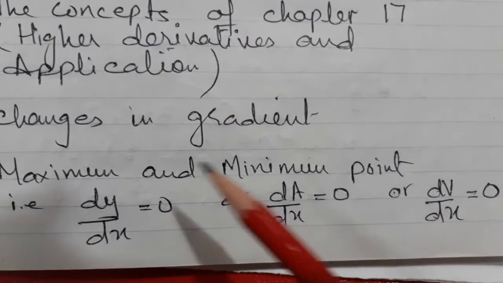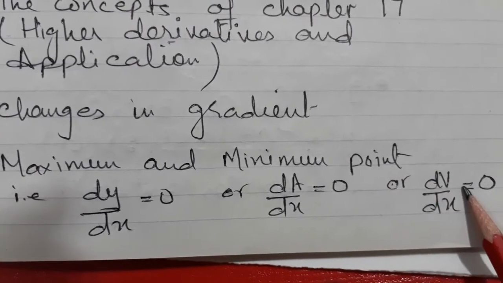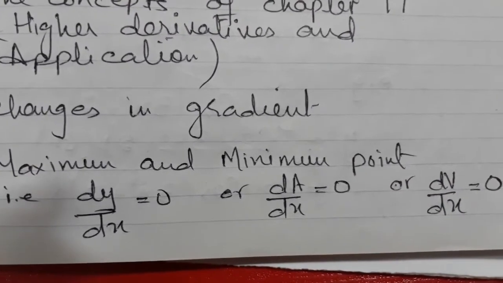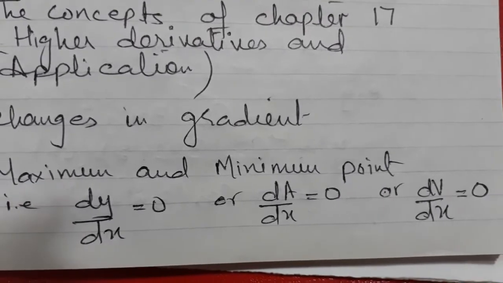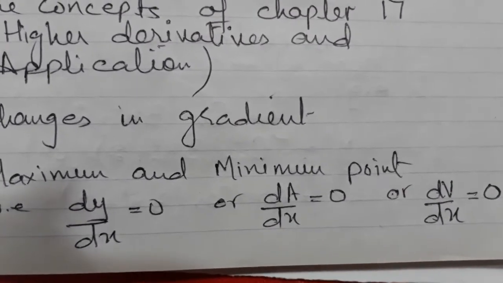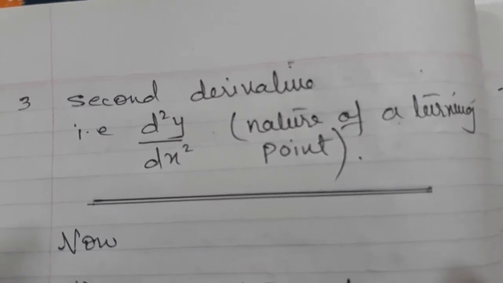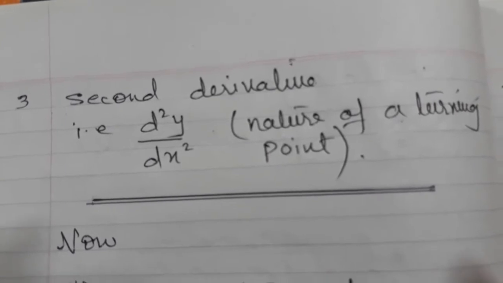So if a maximum or minimum point you have to calculate, you differentiate it and put it equal to 0, because at a maximum point, minimum point, or stationary point, the rate of change is 0. Then in chapter 17, you also learn about the second derivative. The second derivative helps you find out the nature of the turning point.